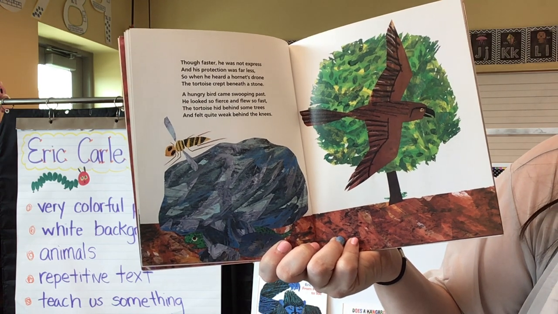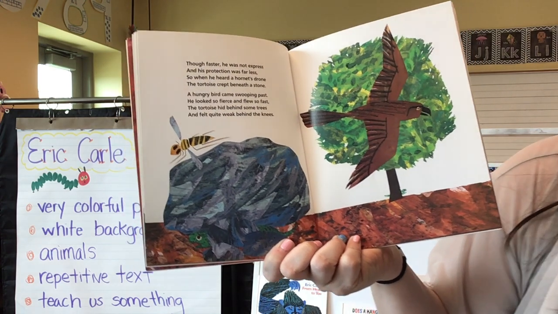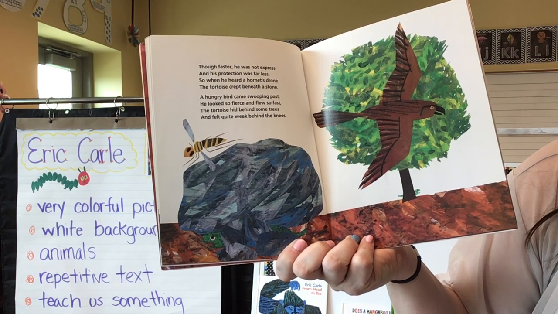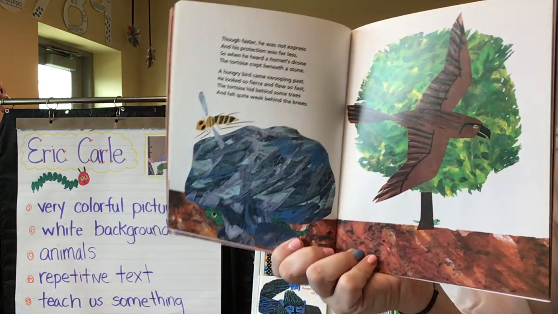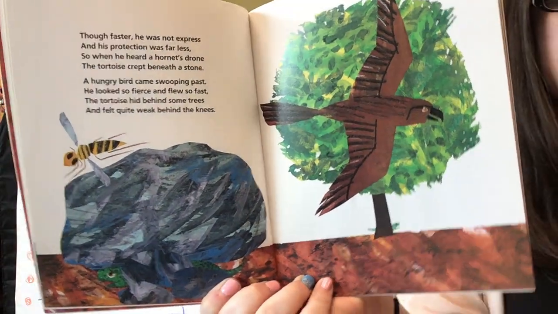A hungry bird came swooping past. He looked so fierce and flew so fast. The tortoise hid behind some trees and felt quite weak behind the knees. There he is. Do you see him?